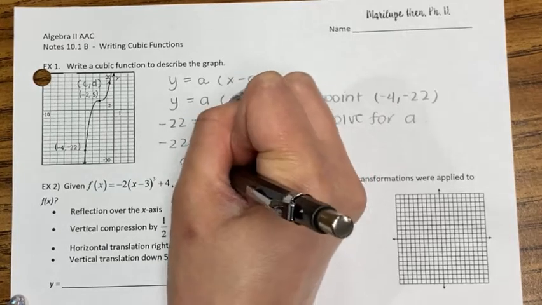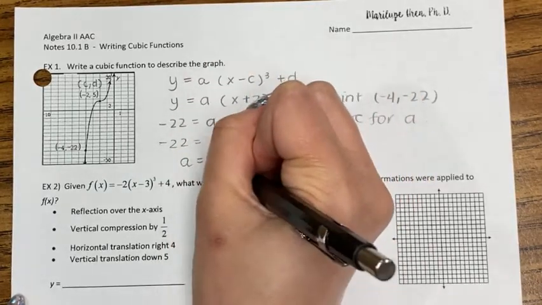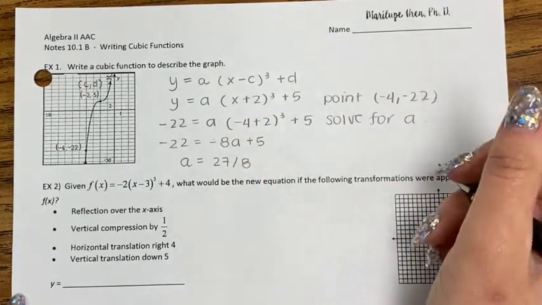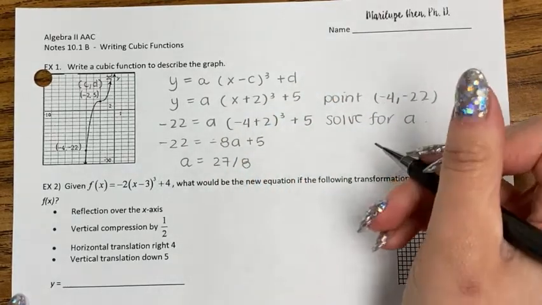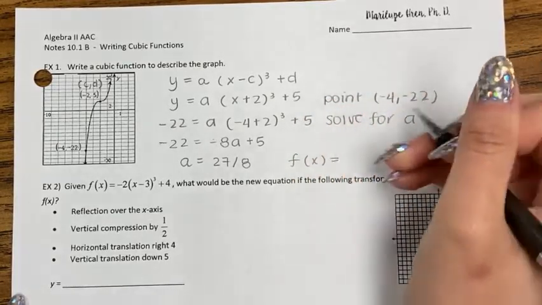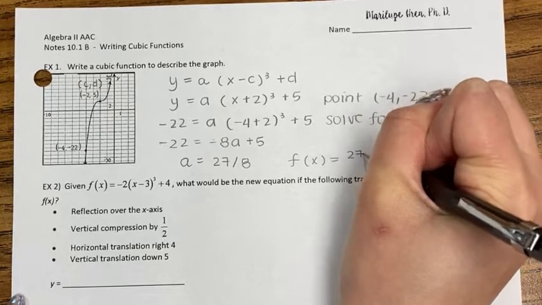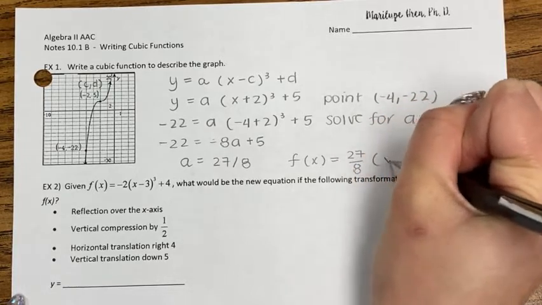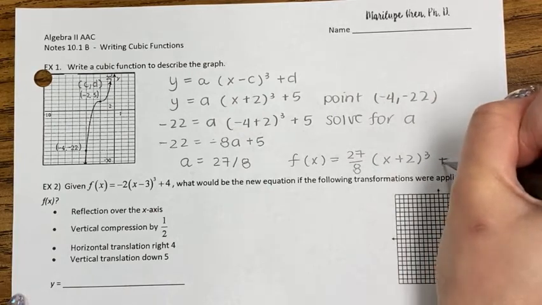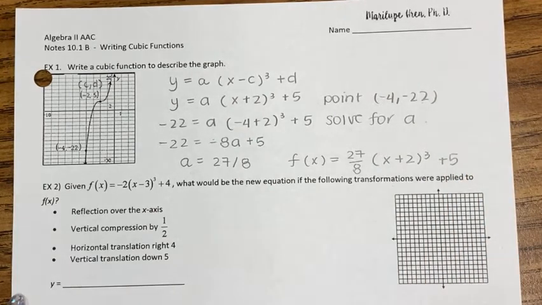So a is going to be equal to 27 over 8. Since I want the function here, let's call it f of x. Your function is going to be equal to 27 over 8 times (x plus 2) cubed plus 5, and that is your function.